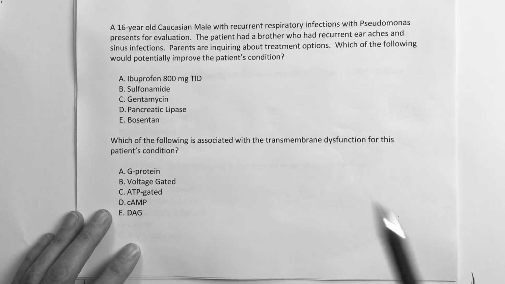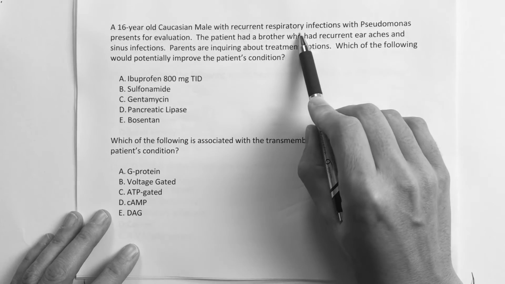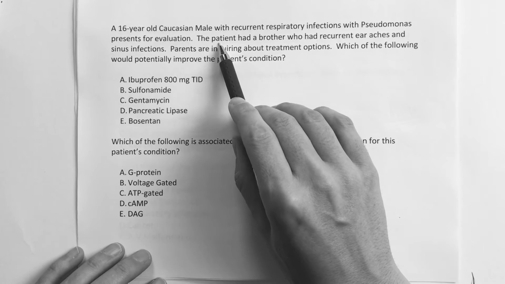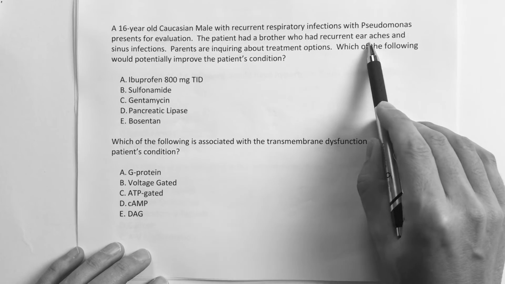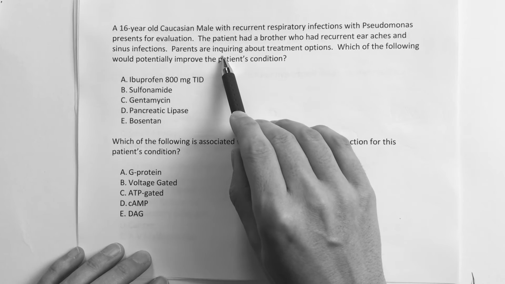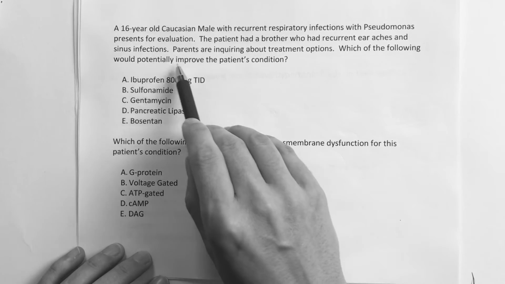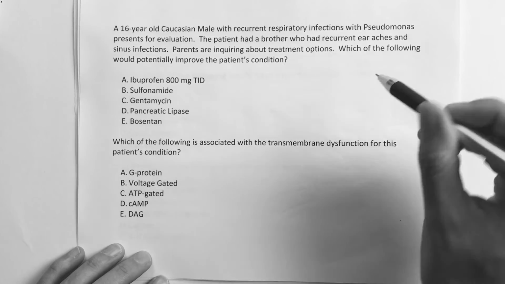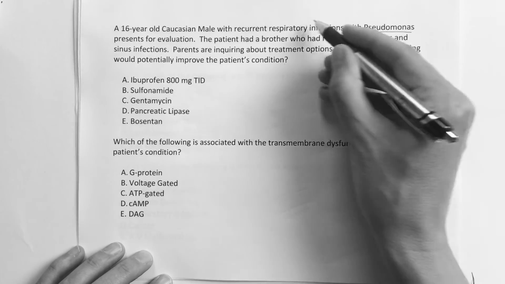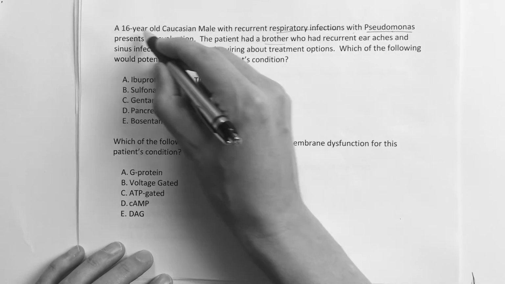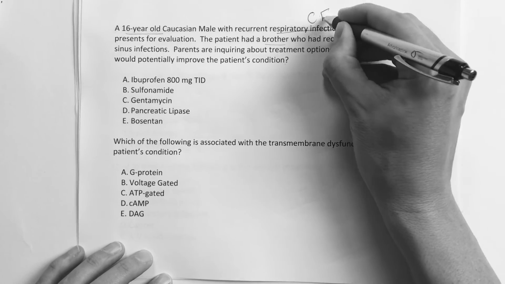Now this one says, a 16-year-old Caucasian male with respiratory infections with Pseudomonas presents for evaluation. The patient had a brother who had recurrent earaches and sinus infection. Parents are inquiring about treatment options. Which of the following would potentially improve the patient's condition? Well, Pseudomonas, your respiratory infections, and there's some inheritance with this. Again, you're looking at cystic fibrosis.